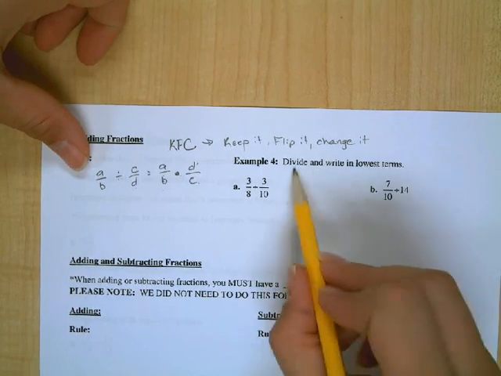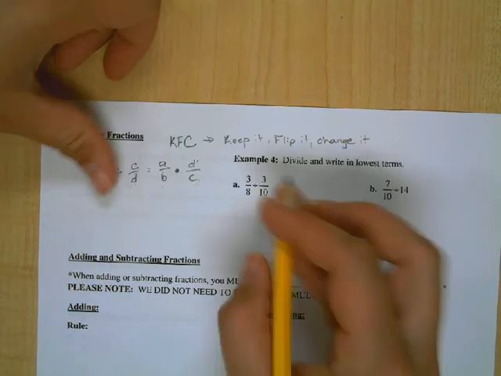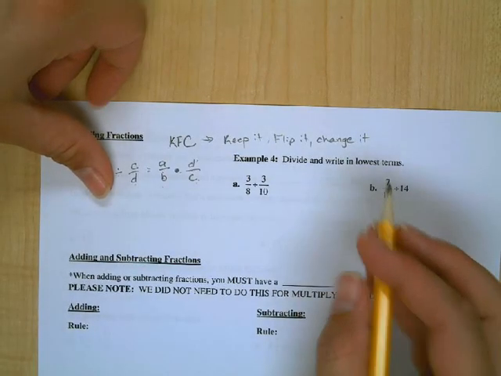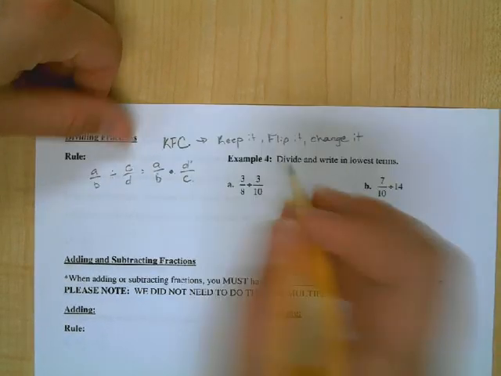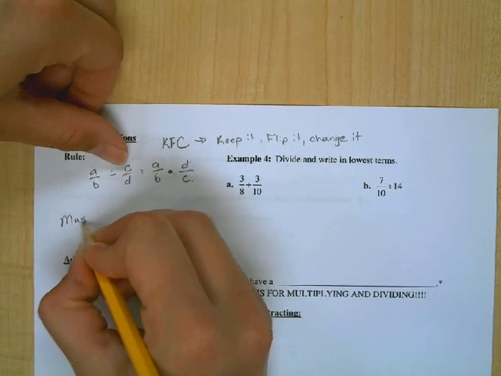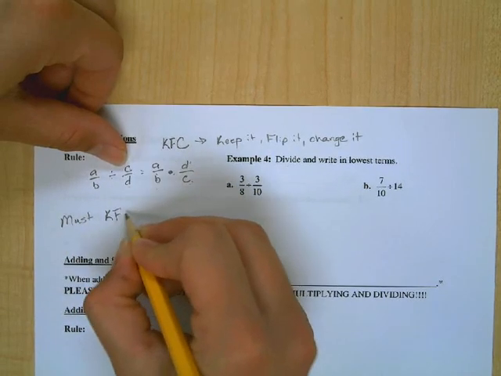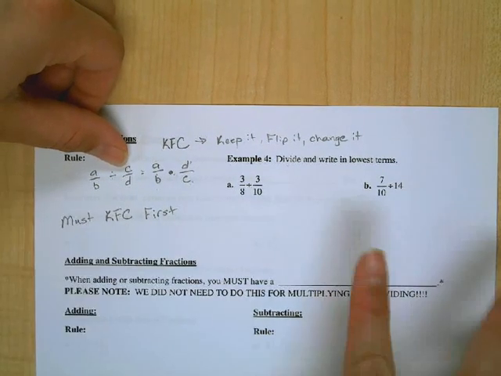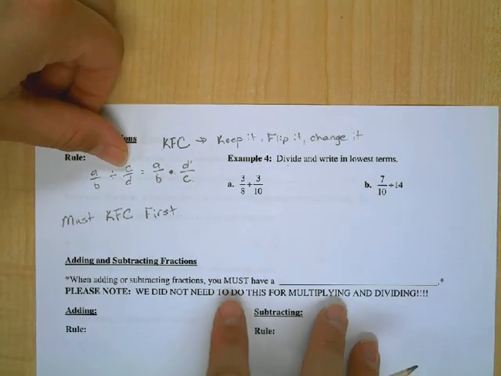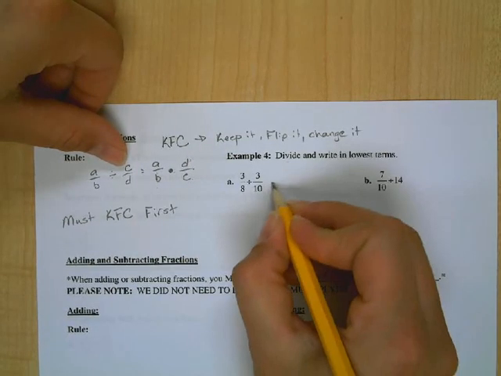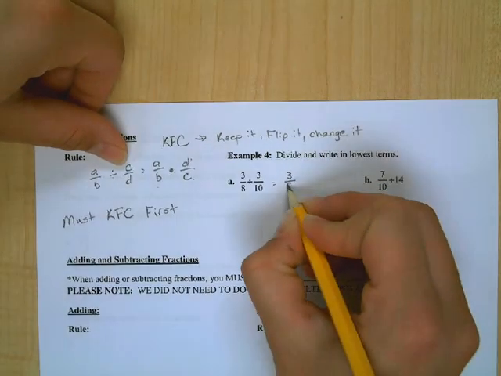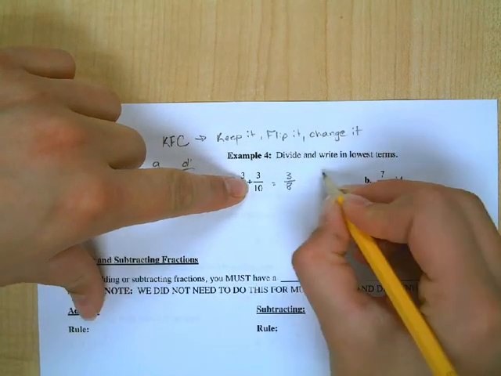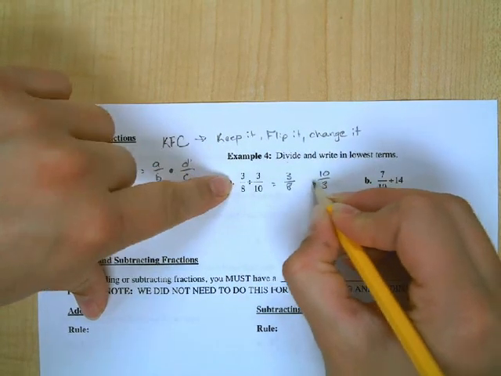So divide and write in lowest terms. Okay, no problem. It's the exact same thing as we just did for multiplication, only you must KFC first, and that's super important. Before you start canceling anything, KFC must happen first. Okay, so 3/8. Keep the first, flip the second, so instead of 3/10 it becomes 10/3, and then we change it to multiplication.